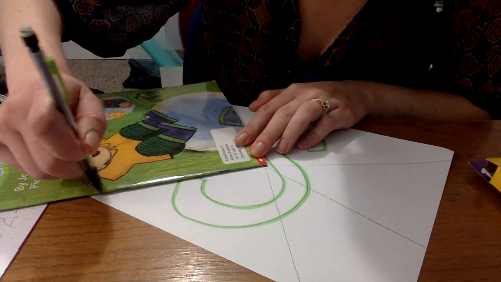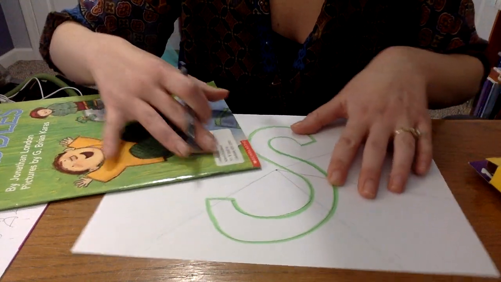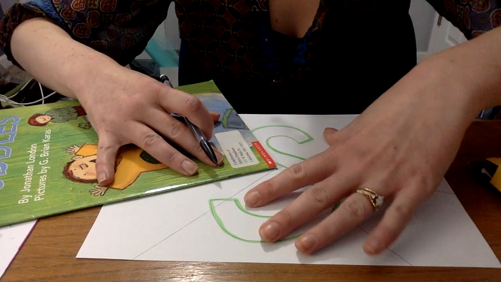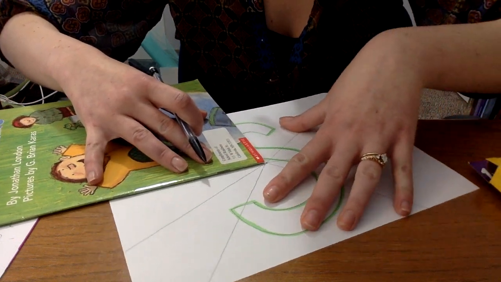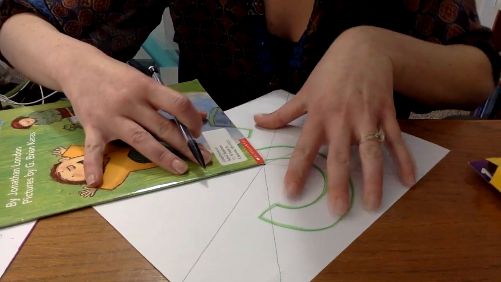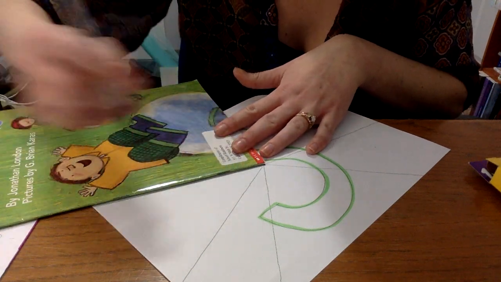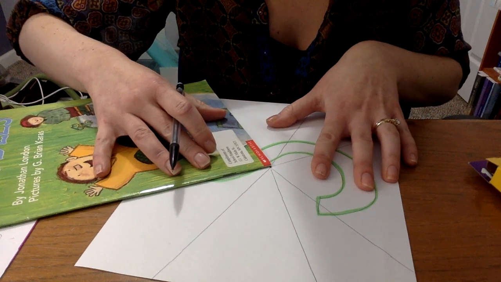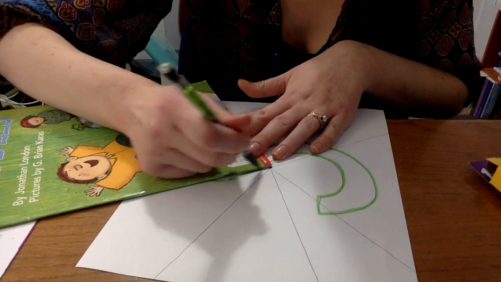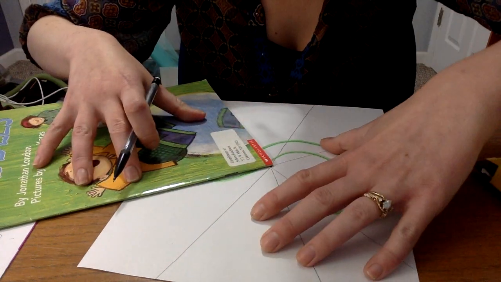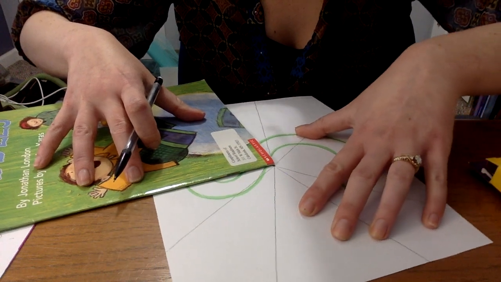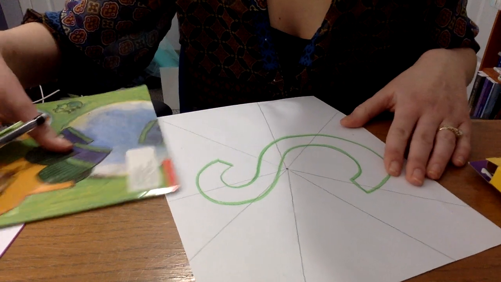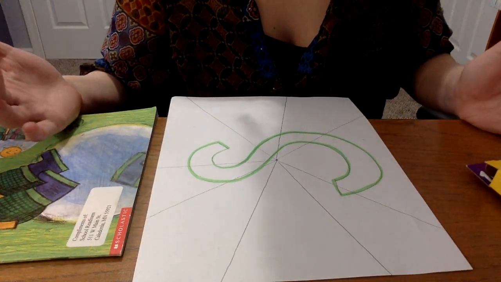Maybe you want to make them all evenly spaced apart. That's another option. So just keep pivoting your way around here. The only thing you have to move is your piece of paper on the table. And everything is coming off of that center point. See how I'm just moving the paper on the top of the table. All right, I've got it pretty much filled up all the way.